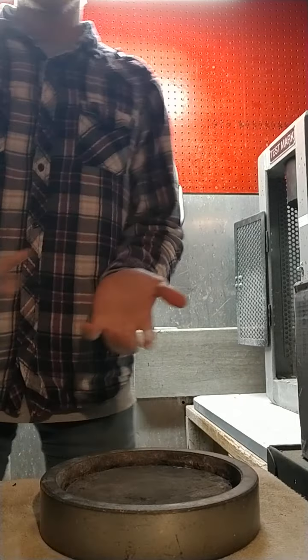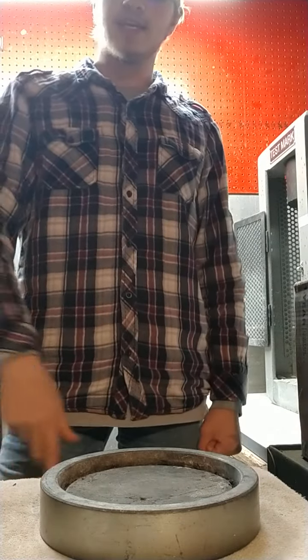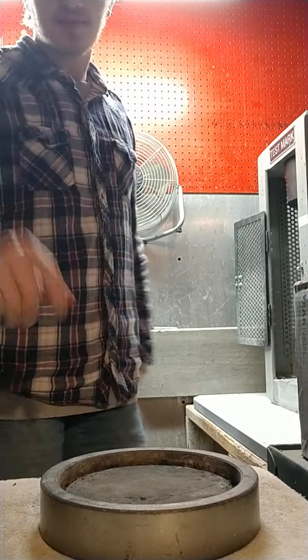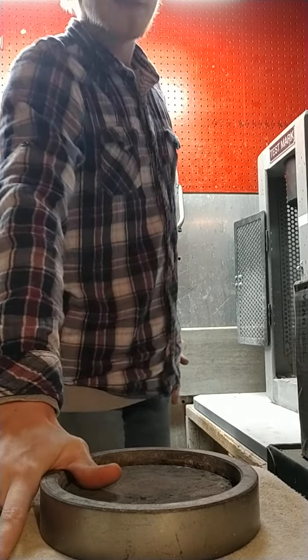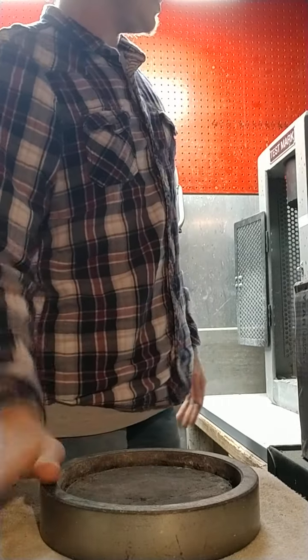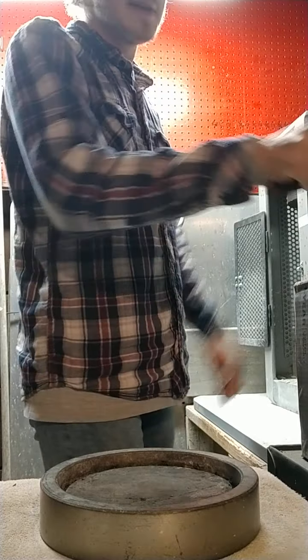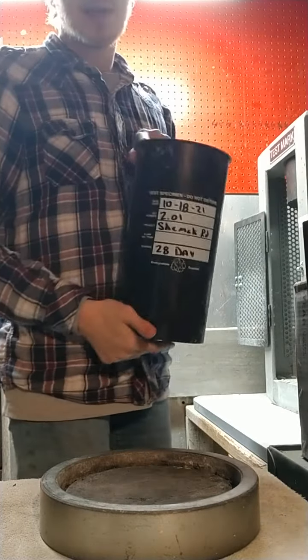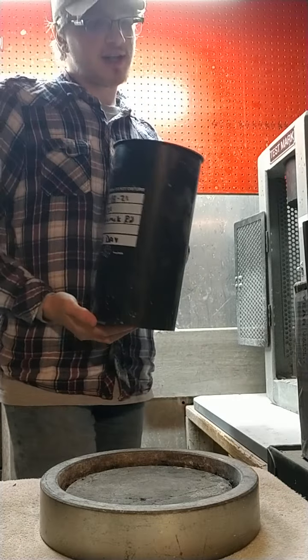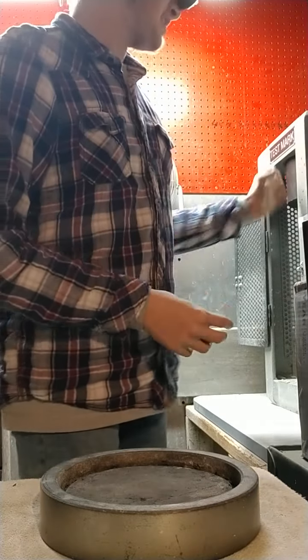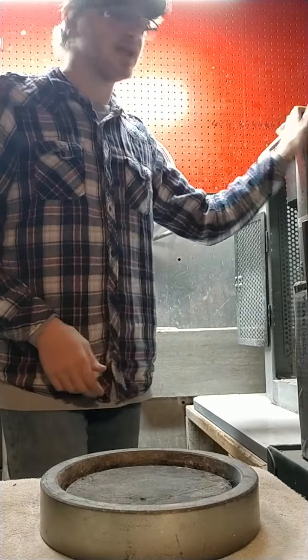So first, the stuff that you'll need is a concrete cylinder, 2 discs to put the cylinder in, a slicer, the casing that has the date on the cylinder, and the concrete smashing machine.